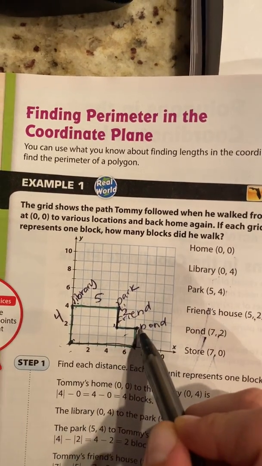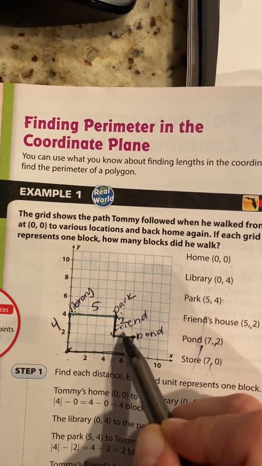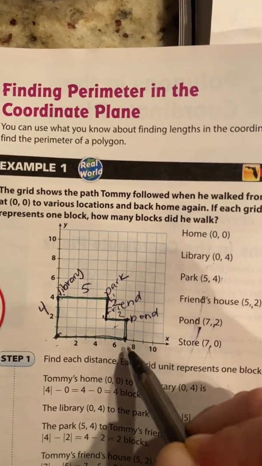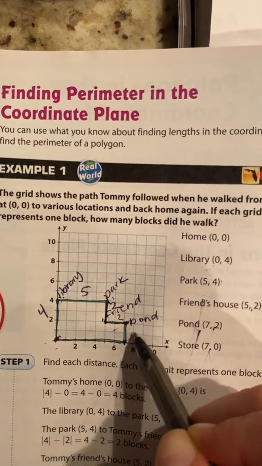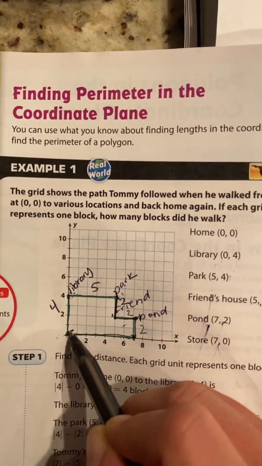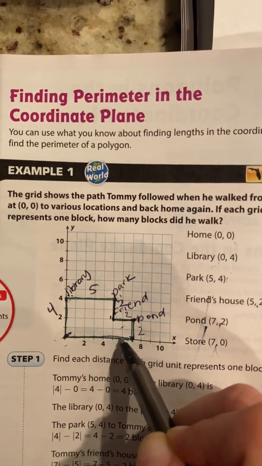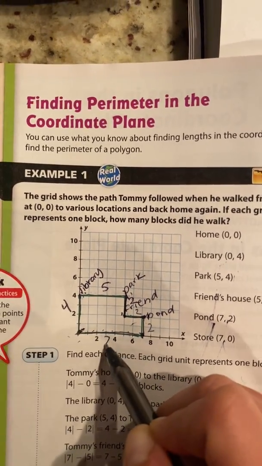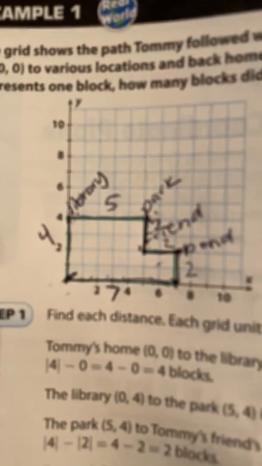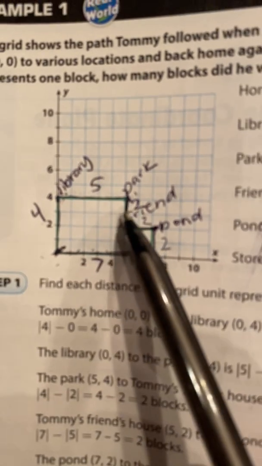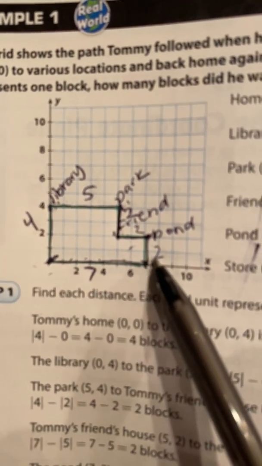Then from the friends to the pond, that's another 1, 2. From the pond to the store, that's another 1, 2. And then from the store to his home again, that is 1, 2, 3, 4, 5, 6, 7. We have all the sides now. So we have 7, 4, 5, 2, 2, and 2.